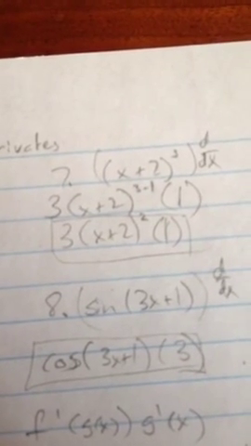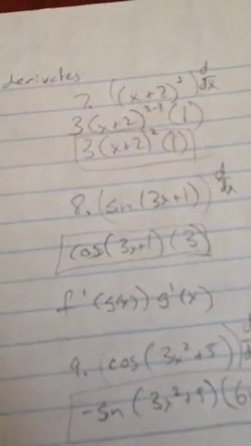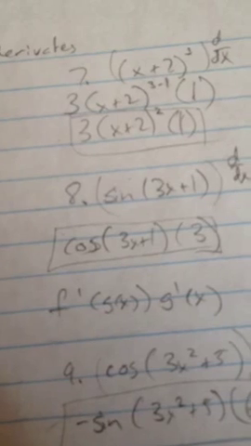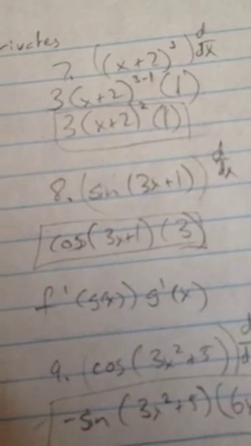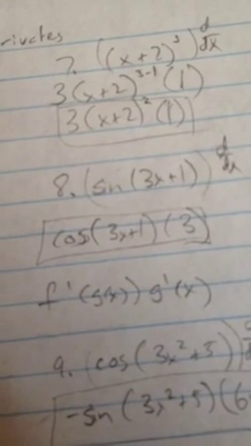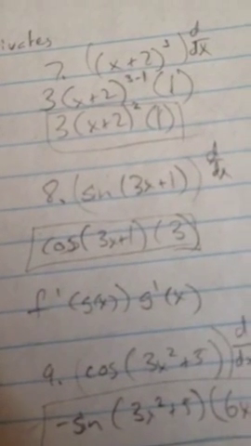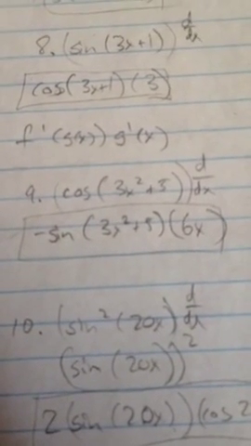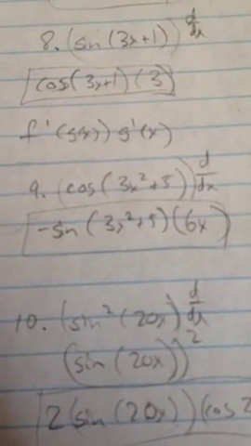On this one, you kind of have to know the derivative of sine is cosine, and the derivative of cosine is negative sine. So you take the derivative of sine, which is cosine, so then cosine 3x plus 1. Then you take the derivative inside, which is just 3. And number 9, we have cosine of 3x squared plus 5. We're taking the derivative with respect to x. So the derivative of cosine is negative sine, and the derivative of 3x squared plus 5 is just 6x.